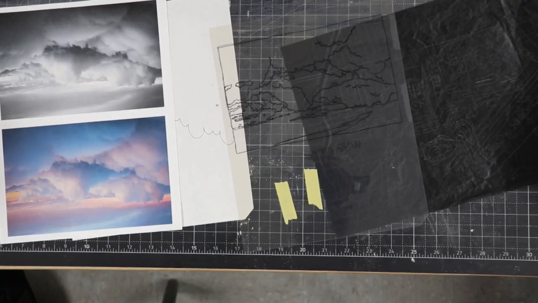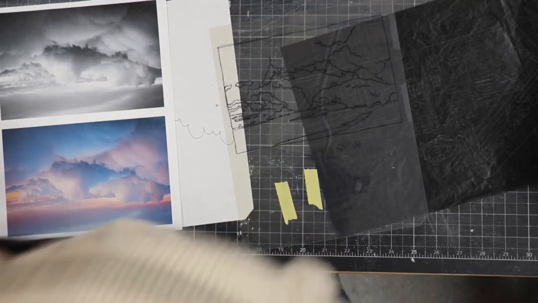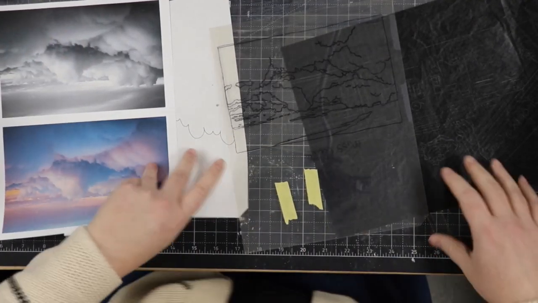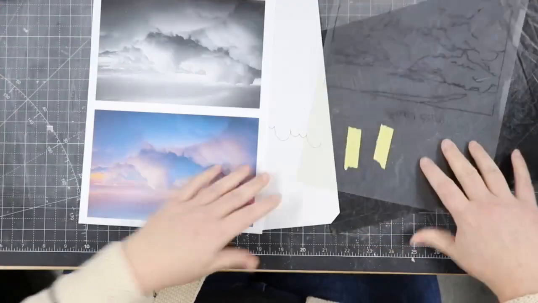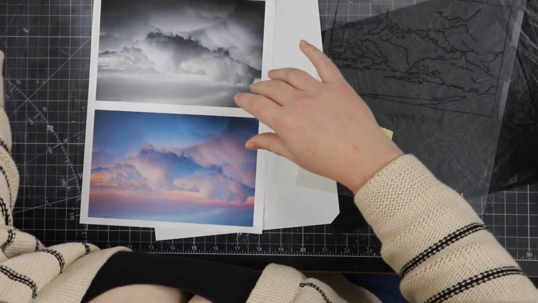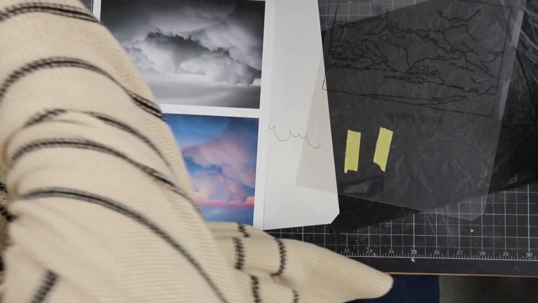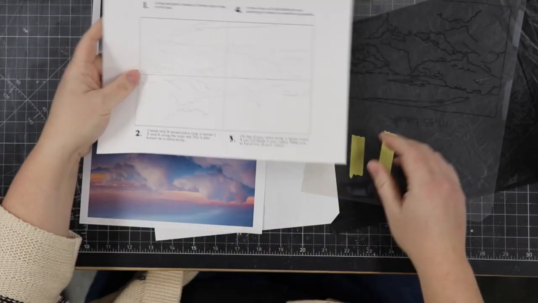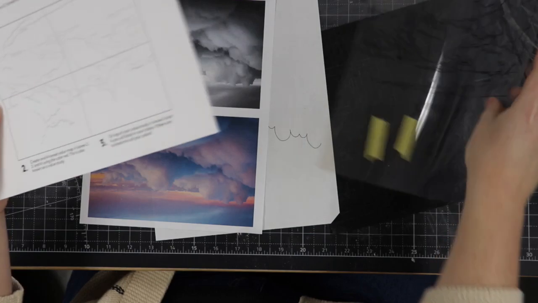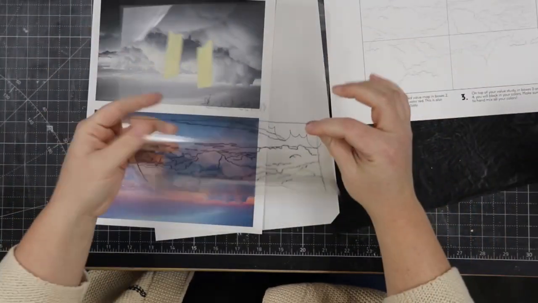Recording. So last class, what we did was, where's my picture? Oh no. I just had it in my hands. Oh, there it is. Okay, so we took our picture of a cloud and we traced it.